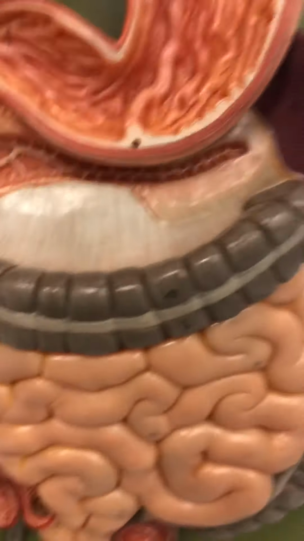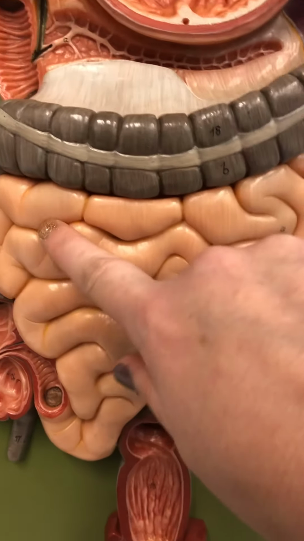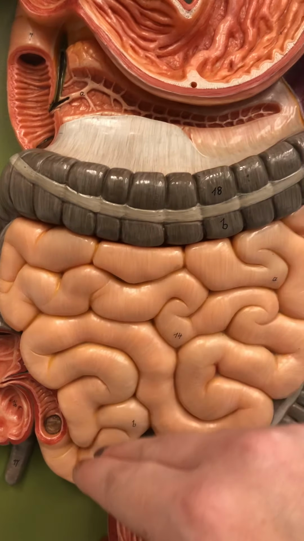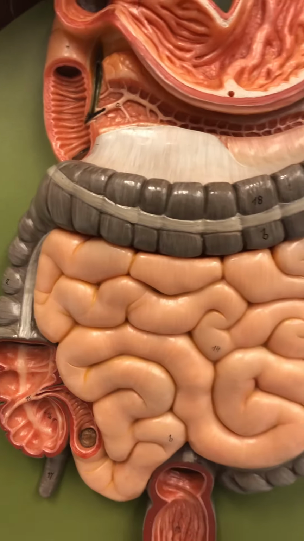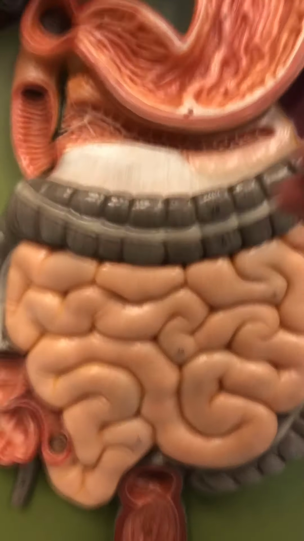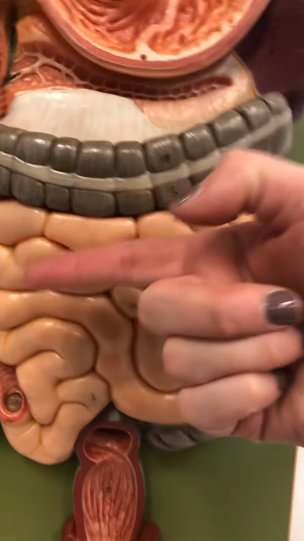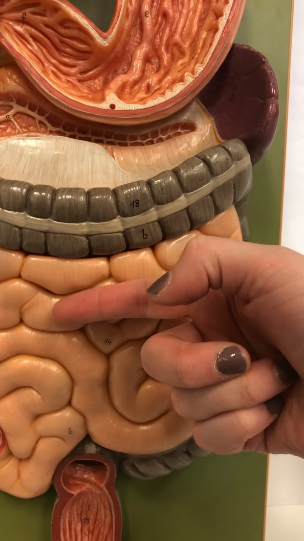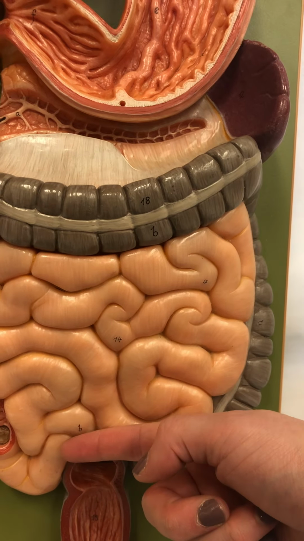So from the duodenum, the next portion of the small intestines is known as the jejunum. The jejunum and the third portion, known as the ileum, are not easily distinguished from each other gross anatomically. There are some histological differences, but for us in this course, we're going to say if we tag it superiorly, it's the jejunum. If we tag it inferiorly, it's the ileum.